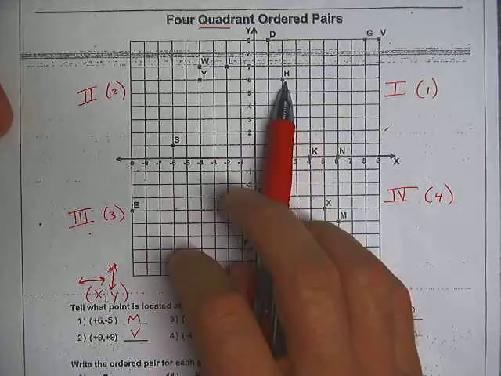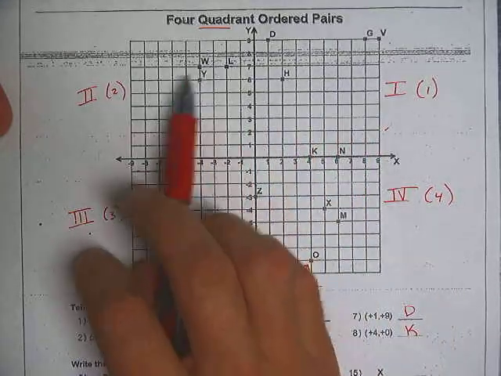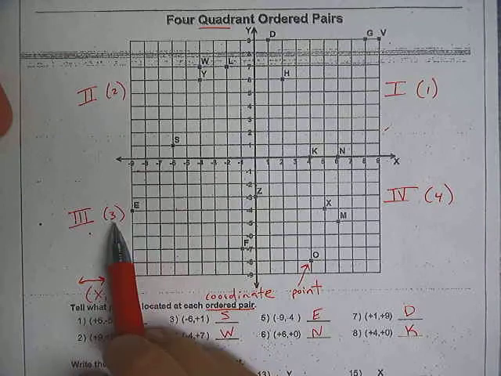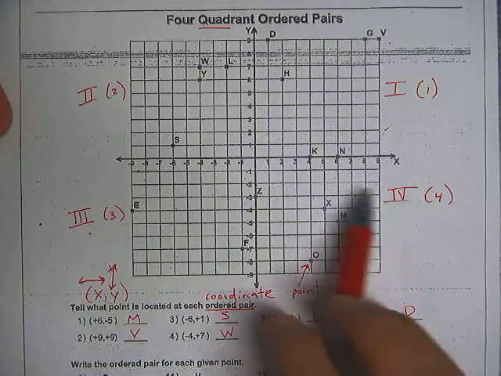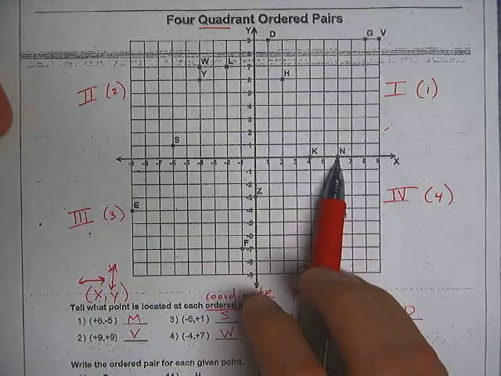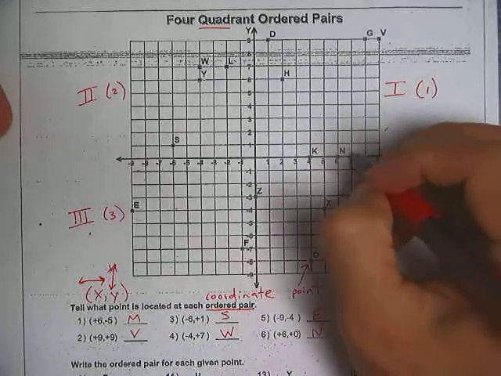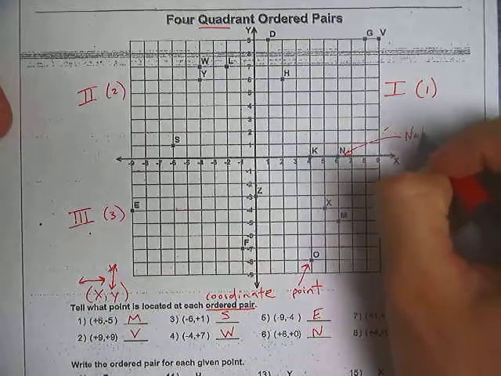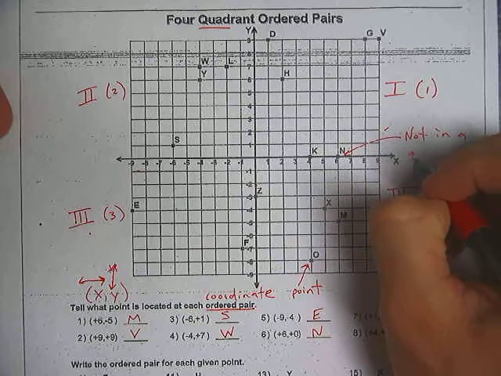Now, if you see something that is located on an axis, it is not in a quadrant. So H is in quadrant 1. W is in quadrant 2. E is in quadrant 3. M is in quadrant 4. If I asked what quadrant is letter N in, you would say none.